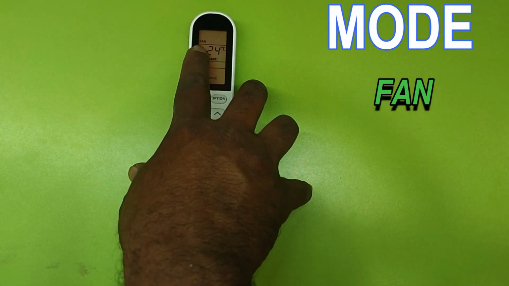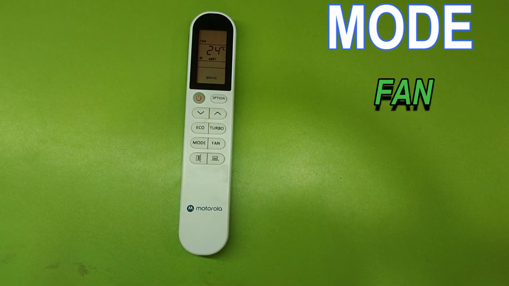After that, the next mode is fan. The AC will not provide cooling, only the fan of the indoor unit will run. Suppose there is no fan in your room and you do not want AC cooling and you just want to use the AC fan, then you can use fan mode.